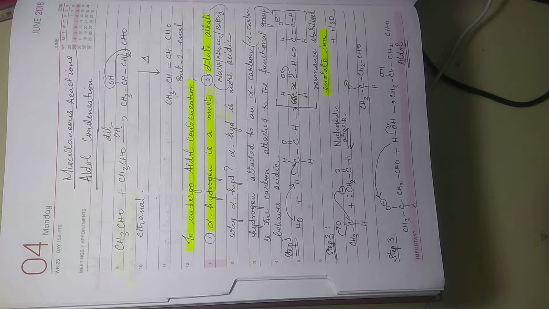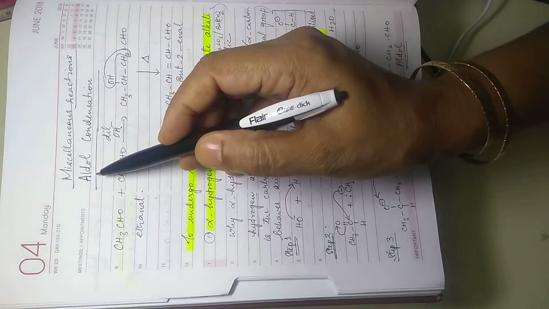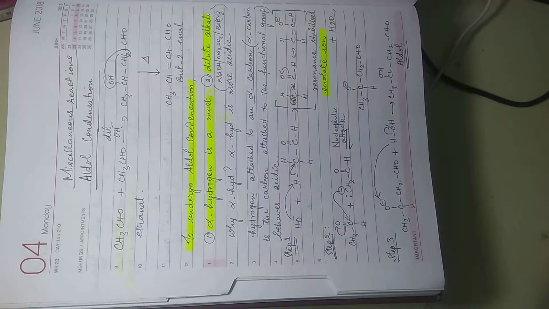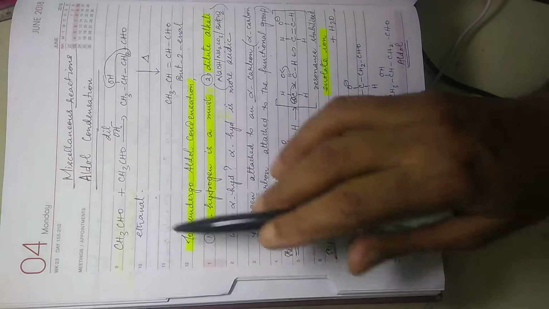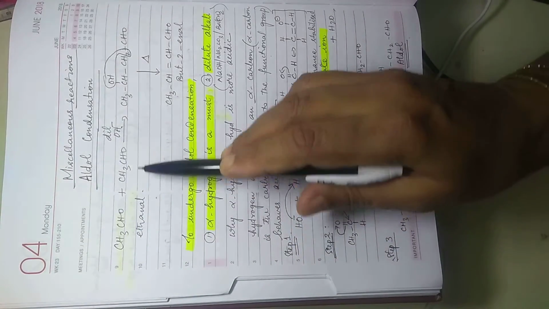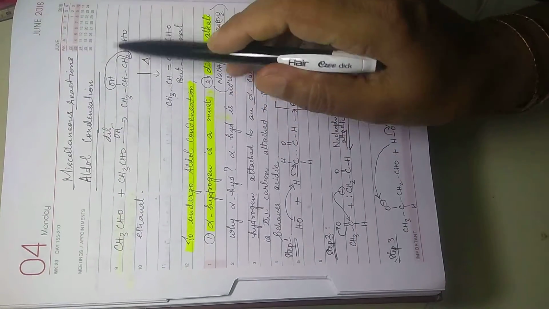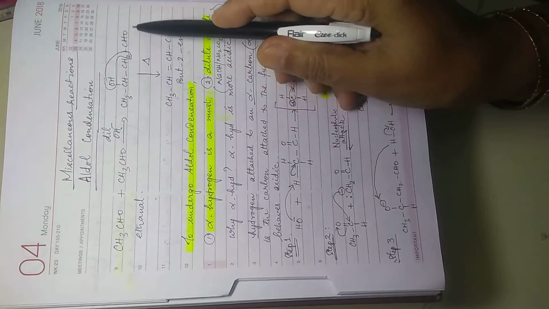Now in this aldol condensation, the name aldol is telling you that in the product there is an aldehyde group as well as an alcohol group. That is called an aldol. A compound containing both alcoholic group as well as aldehyde group is called an aldol. Now in this, two molecules of aldehyde react in the presence of dilute alkali to give you an aldol. Now look here, OH is there, CHO is there. So this is called an aldol.